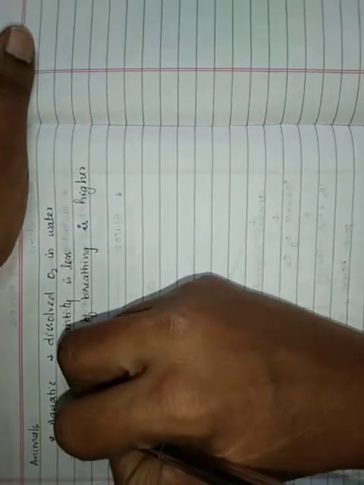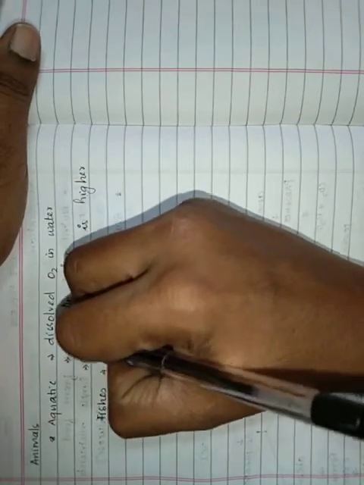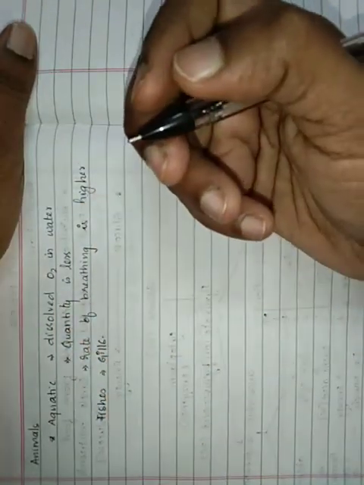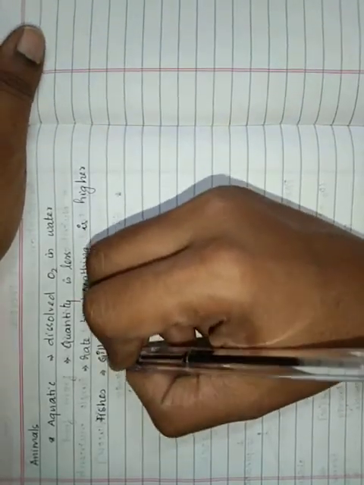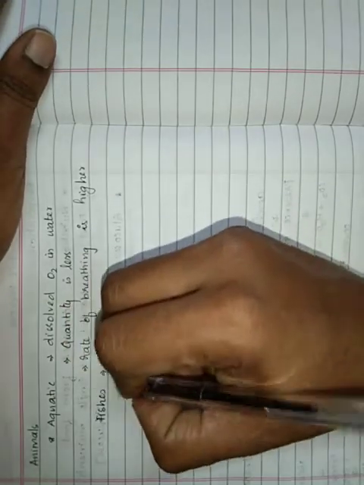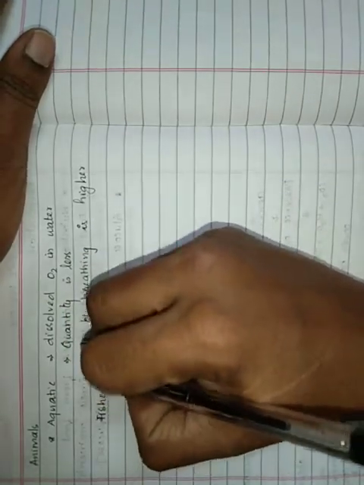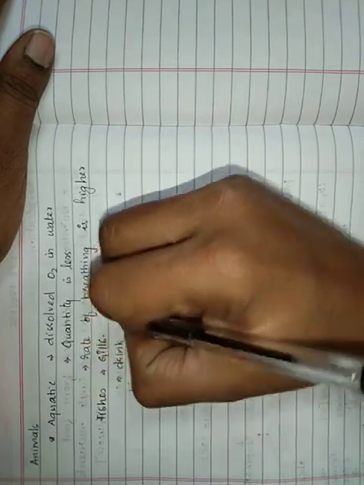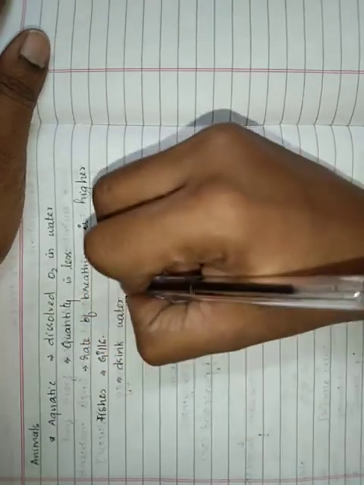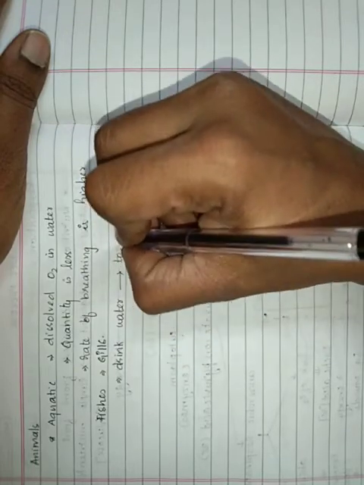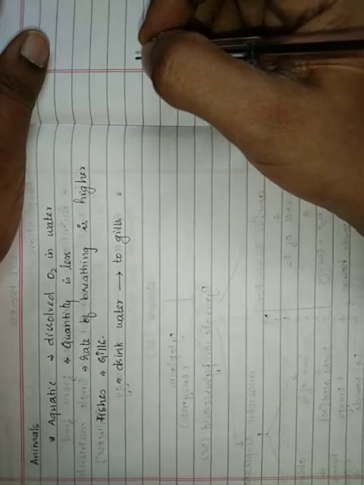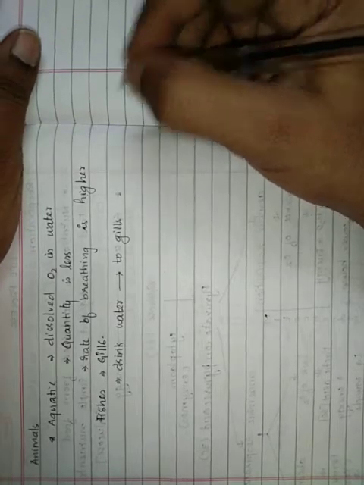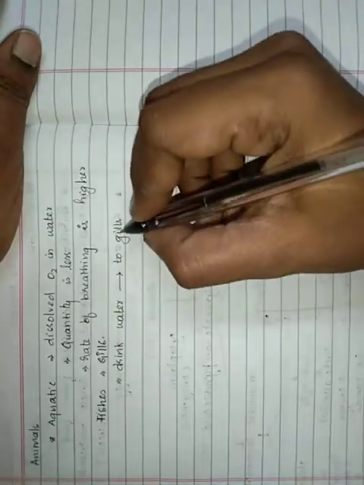For example, in fishes, the respiratory organs are gills. But fishes do not take water through gills alone. That is, they take water with gills also, but not only with gills. What fishes generally do is they drink water and pass this water to gills, so that more amount of water reaches the gills and more amount of oxygen can be taken in through the gills.